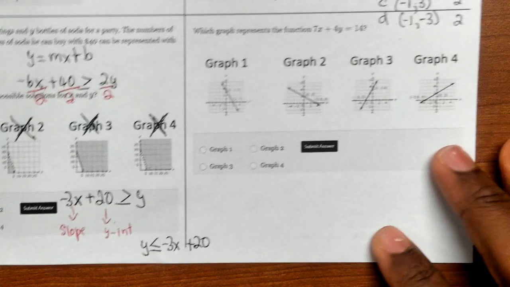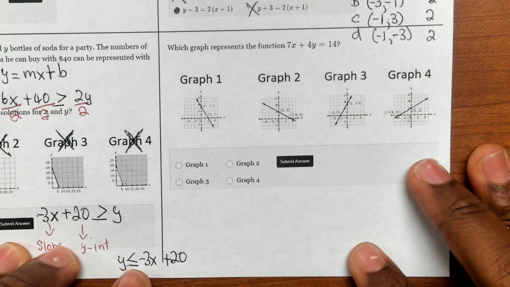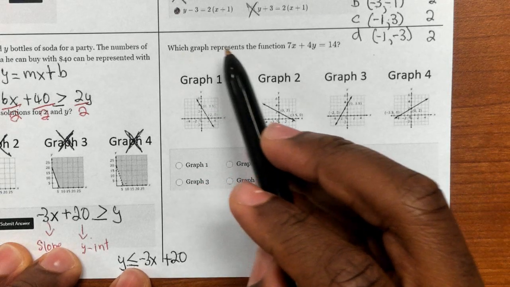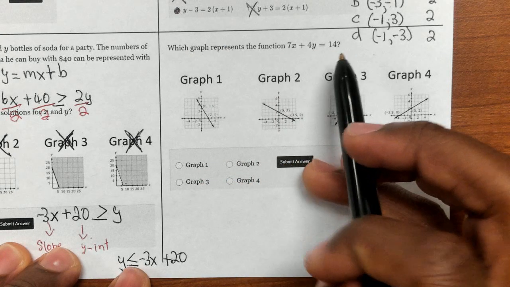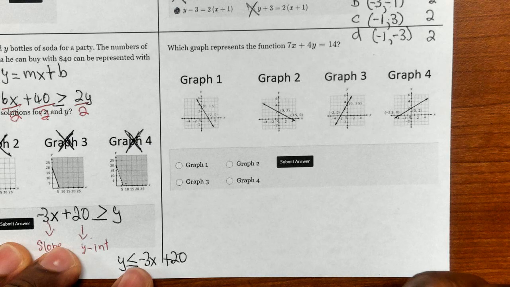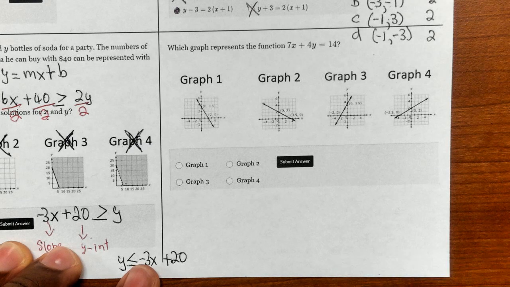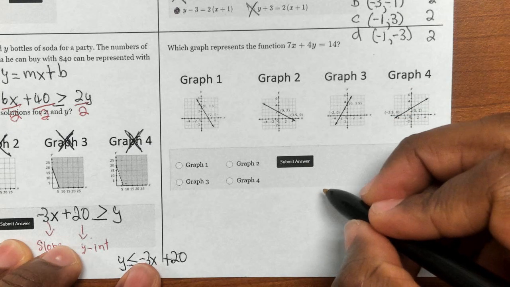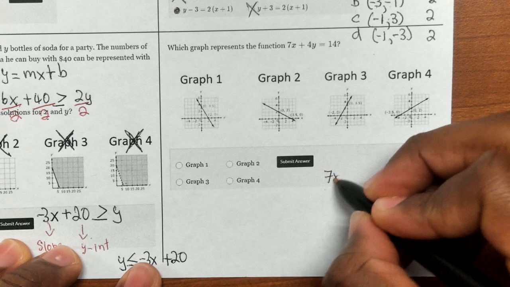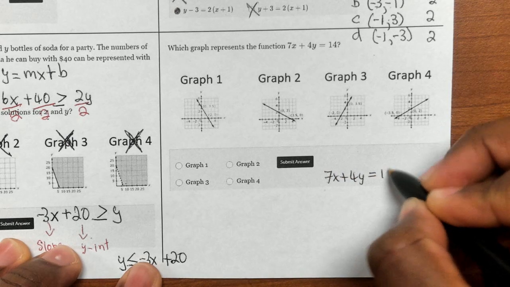Okay? So let's do the final question, guys. Alright? So it says, which graph represents the function right here? So again, I'm going to have to get it in the form y equal mx plus b. And this one, I have to actually know the points. Okay? So we have 7x plus 4y equal 14.